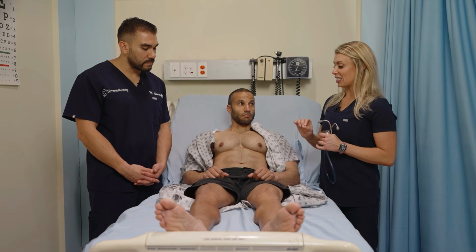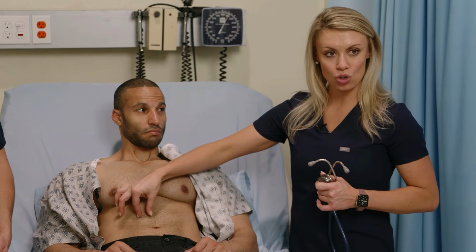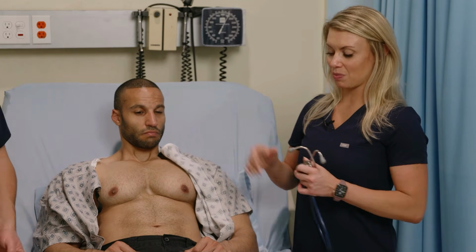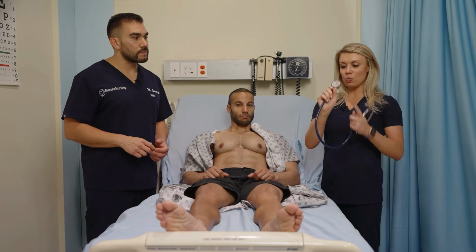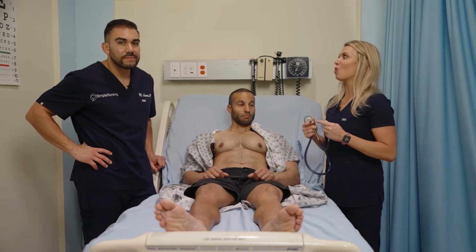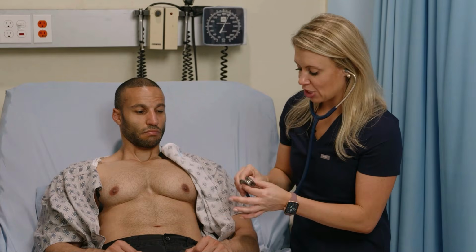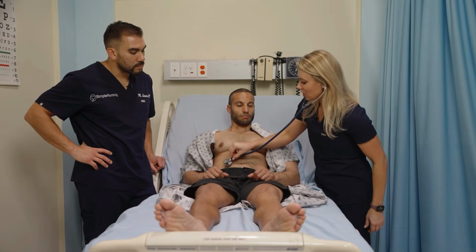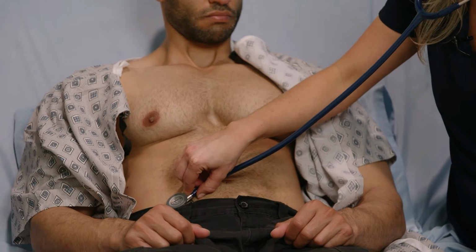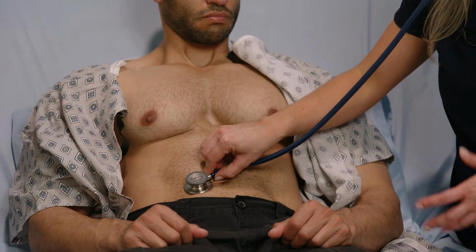And so one of the big things especially is we're going to be going 3 to 4 spots in each quadrant and moving in a side-to-side zigzag pattern. So we're going to listen with our diaphragm, because remember, our diaphragm listens for those louder sounds, those normal bowel sounds, and so that's what we'll be listening for. So we'll make sure we click it to the right side, and we'll start auscultating. And what we're listening for are these little clicks and gurgles. Kind of sounds like a little stream or like a bubbling brook.